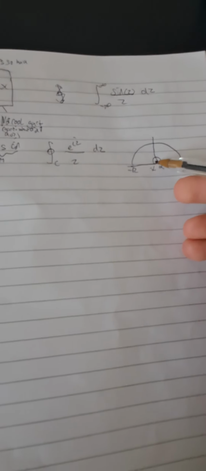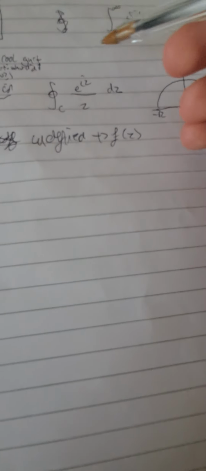What this black thing in the middle is, that's the residue of this function, right? How do we find the residue? What is the residue? Well, it's an undefined point of the function. What's an undefined point in the function?